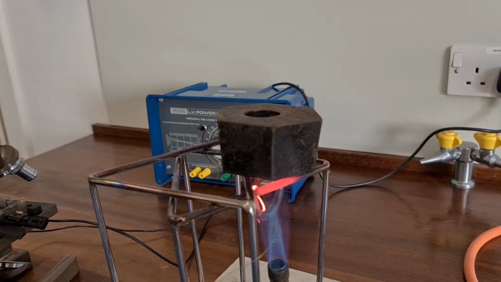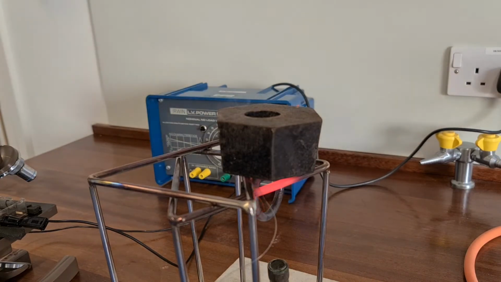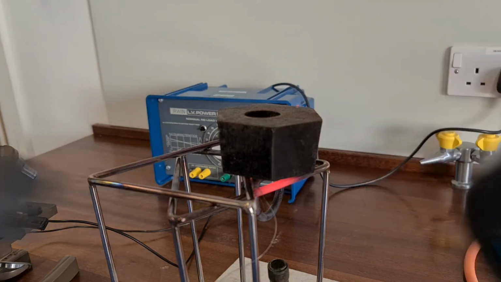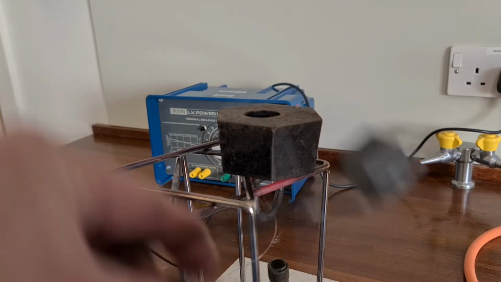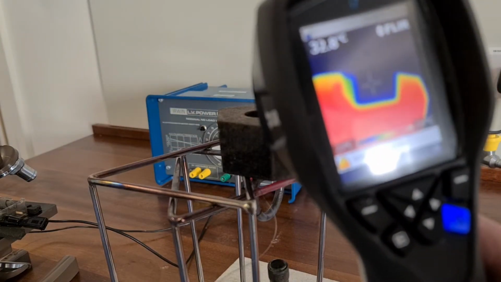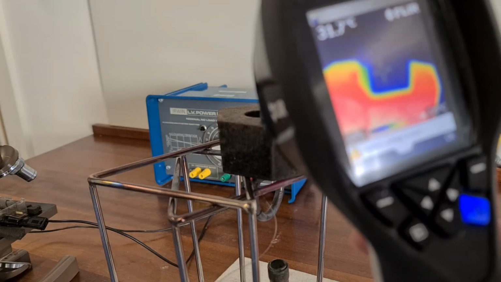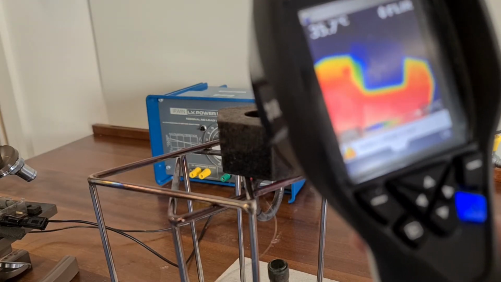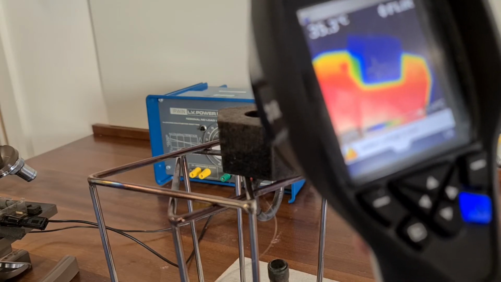So the first thing I'm going to do is turn the gas off, and we're going to take a measurement first of the temperature of this block, and the temperature of the block it thinks is 26 degrees. Then we're going to place it on here. Then we're going to watch what happens to the little block that is on top. And you can see that it is changing temperature rapidly.